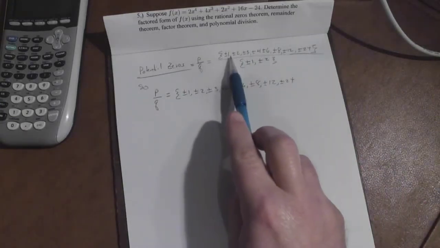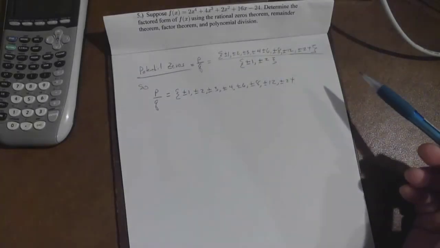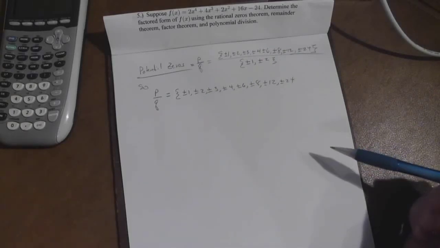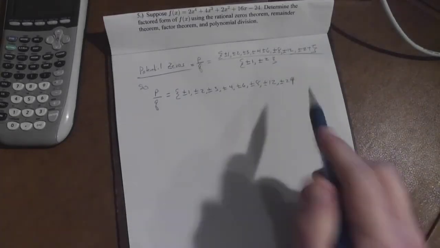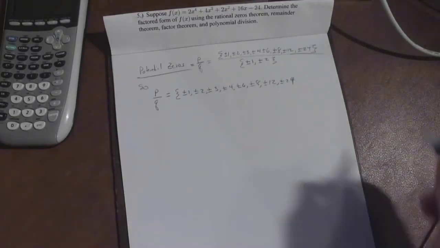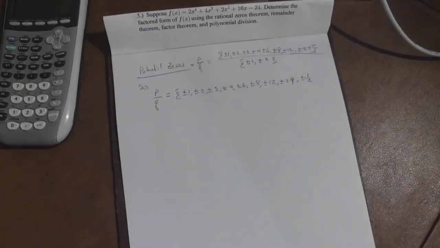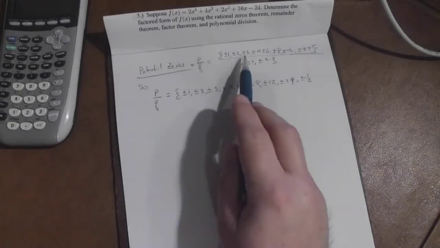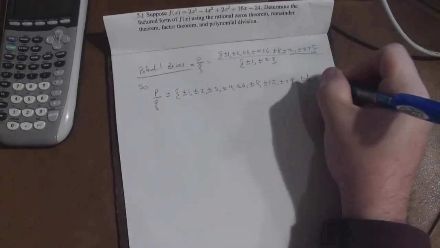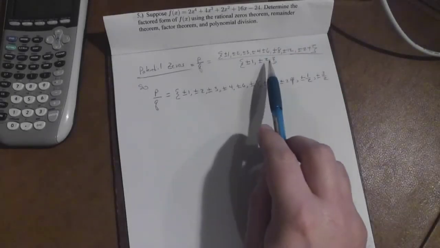Where if I now come back and put all my p values over a q value of 2, I have a few more that are going to appear, and one thing we want to keep in mind is we don't want to repeat any of these, right? So for instance, 1 over 2 is 1/2. So 1/2 is not repeated, so plus or minus 1/2 is also a potential rational zero. All right? 2 over 2, though, is 1. We've already used 1, so we're not going to repeat it. 3 over 2, though, is 3/2. We haven't used 3/2 yet, so 3/2 is a potential.